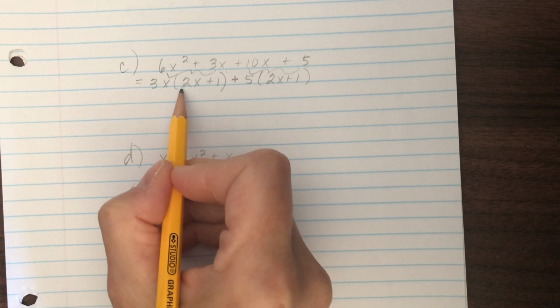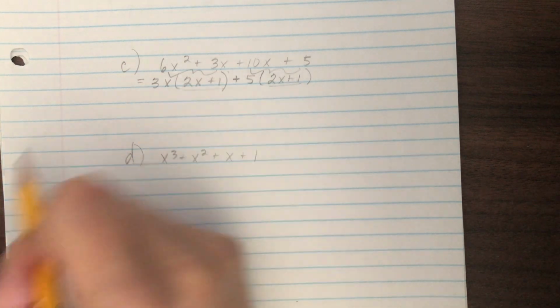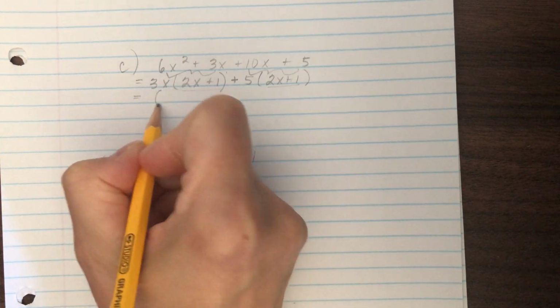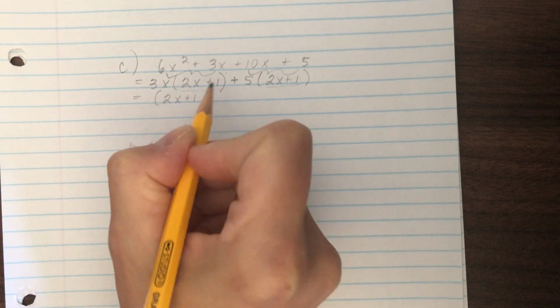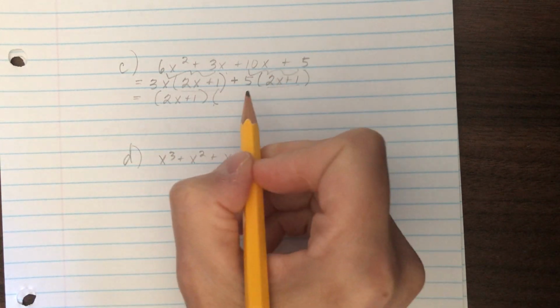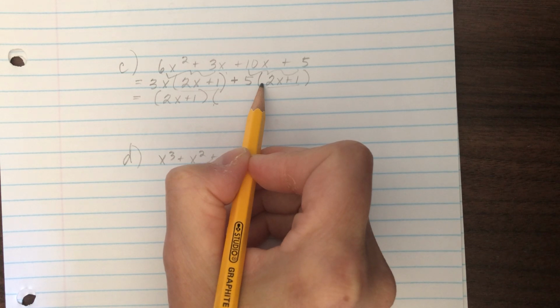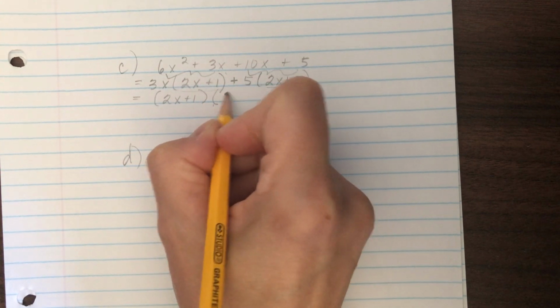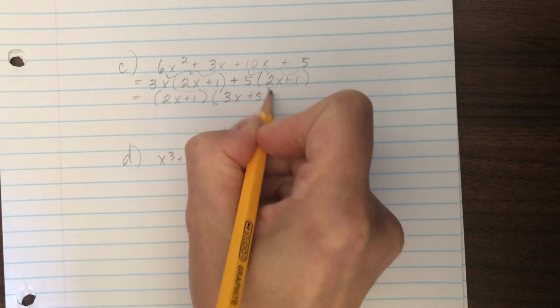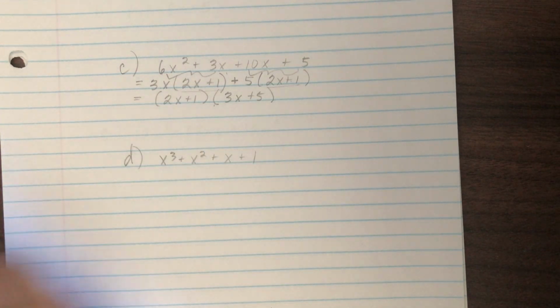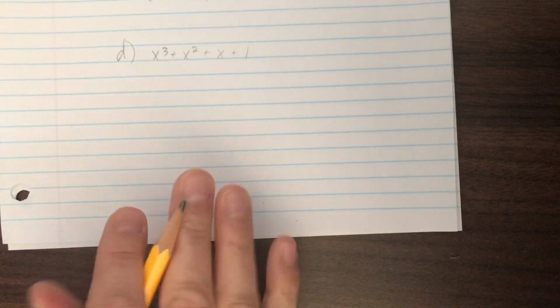And now we can see that we have 2x plus 1 as a common binomial factor that we can remove. So writing that first in front of the second bracket, we end up with 2x plus 1, and then dividing both of these two terms by 2x plus 1 leaves us with 3x plus 5, and that would be the factored form. Okay, last example.